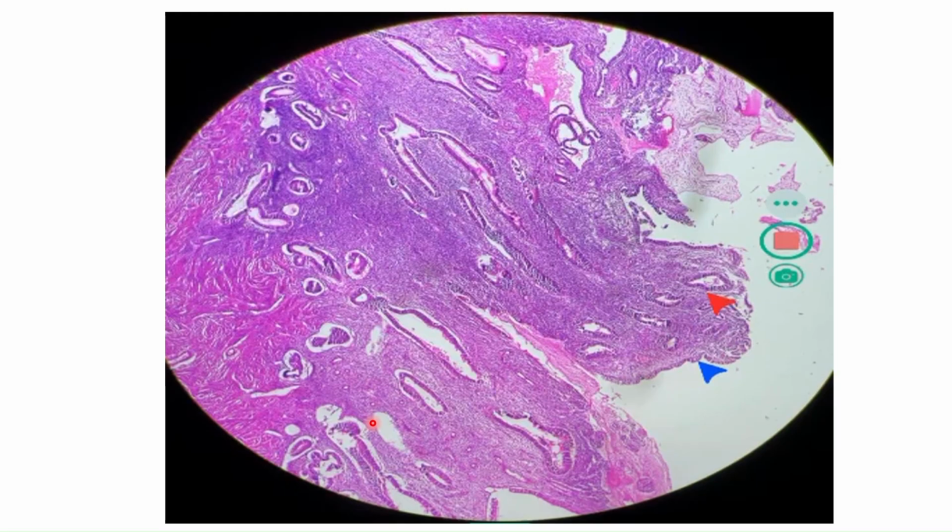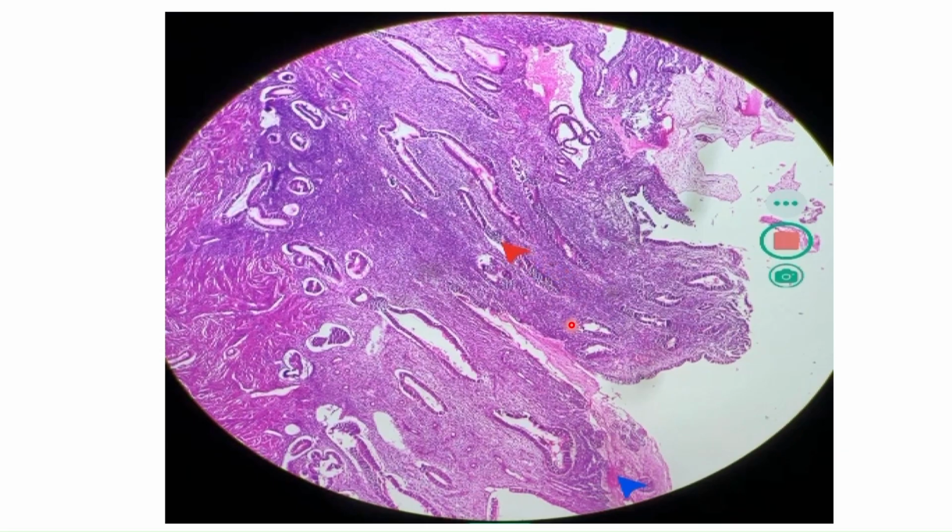So basically, when you view the slide in microscopy, you first identify the surface endometrium. Then this is the stratum functionalis. In the secretory phase, this portion is called stratum compactum, and this is stratum spongiosum. This is the stratum basalis layer, and the glands here show a perpendicular arrangement to the surface and basalis, and this is the myometrium.